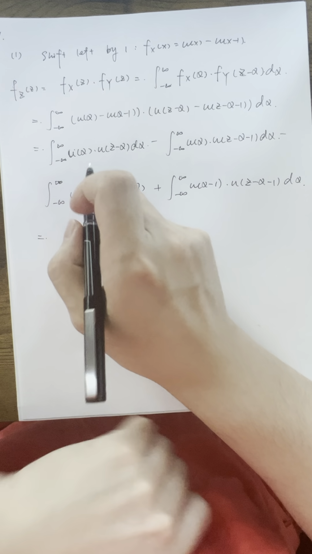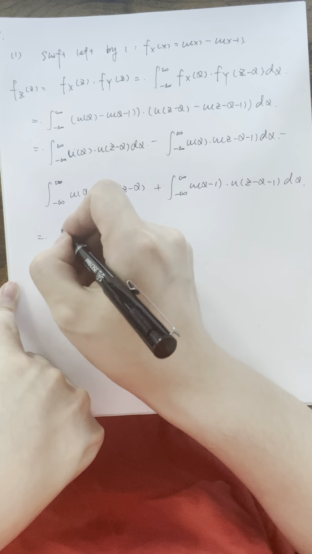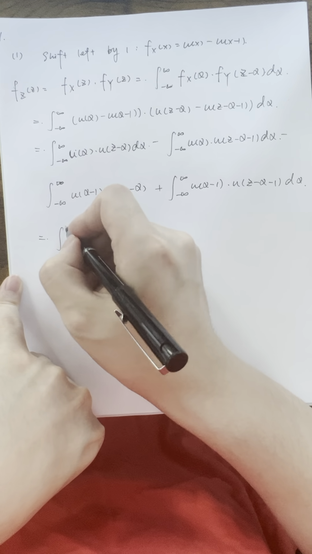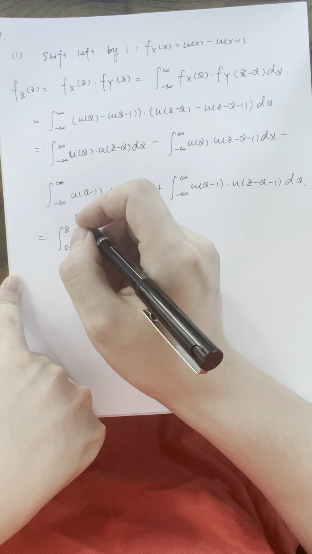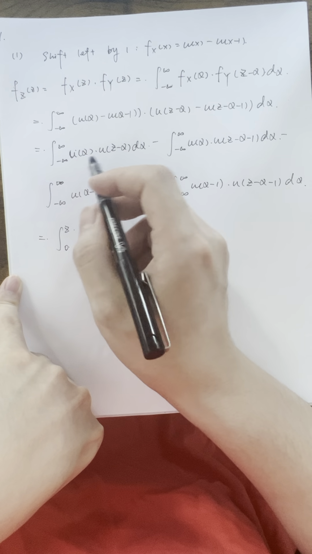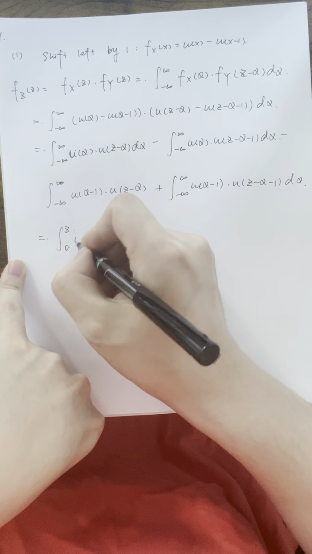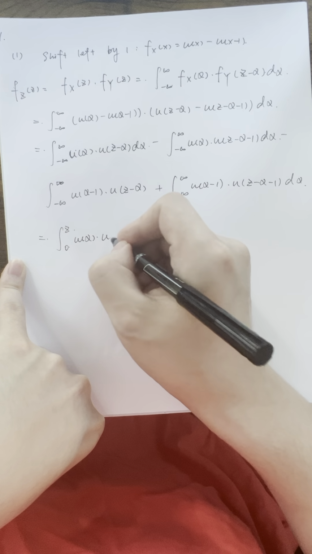And for this, actually it's from 0 to z, to make those two step functions have value. So the first term is equal to z times u(z).